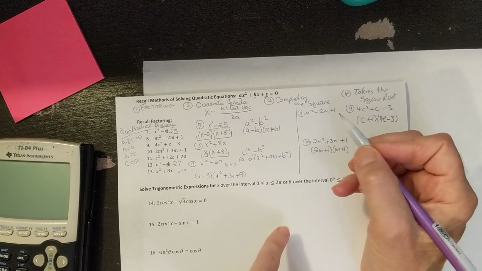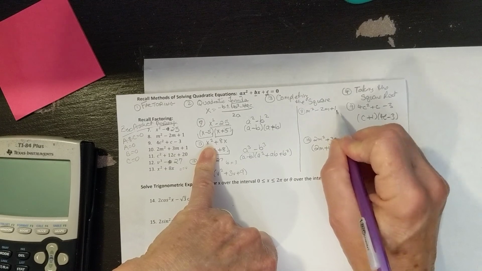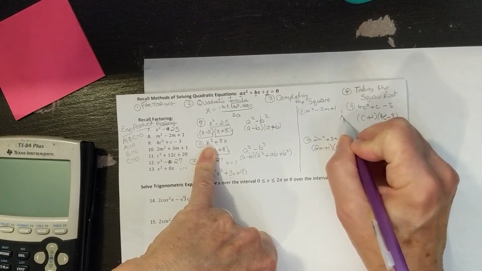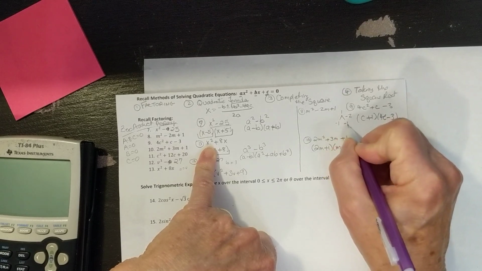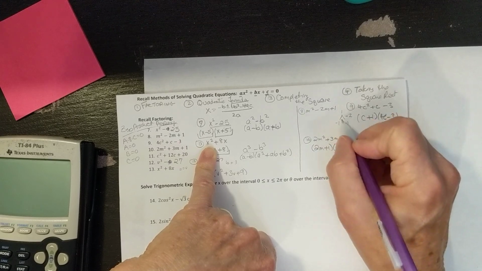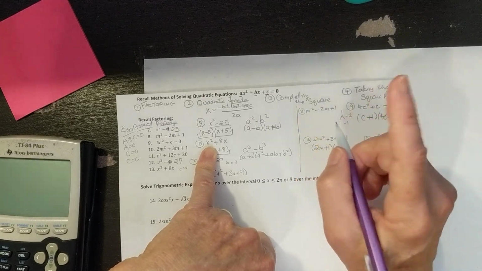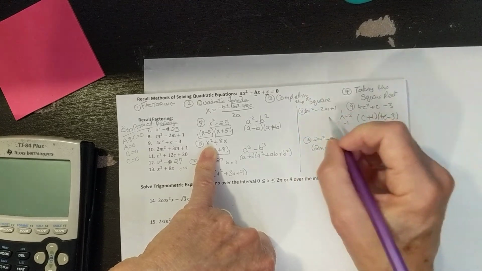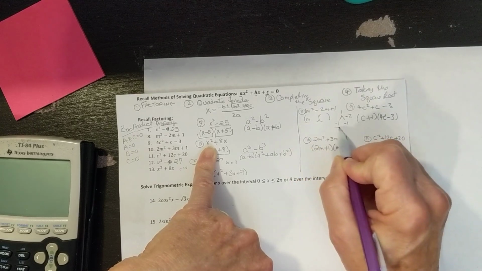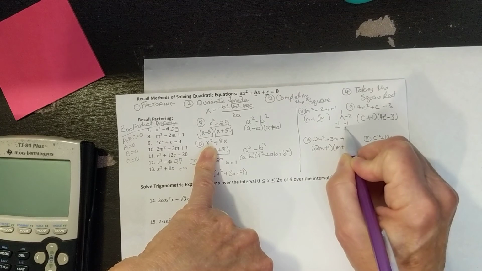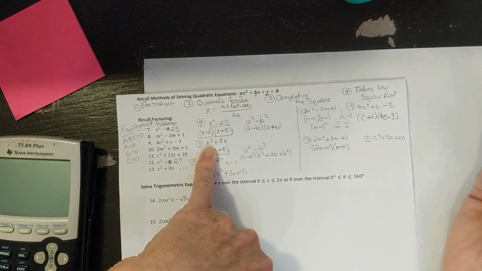If A is 1, you can skip the step of rewriting the middle term. You can just say A is 1 and C is 1. So 1 times 1 is 1. I need two factors that will multiply to be 1 but add to be negative 2. The only thing I can think of is a negative times a negative. Negative 1 times negative 1 is 1. Negative 1 plus negative 1 is negative 2. So that works. So you can rewrite the middle term, but you don't have to if the leading coefficient is 1. If it's 1, you can write this straight in factored form. It's going to be m minus 1 times m minus 1. Now this one happened to be a perfect square, so if you want to write it as m minus 1 squared, you certainly can.